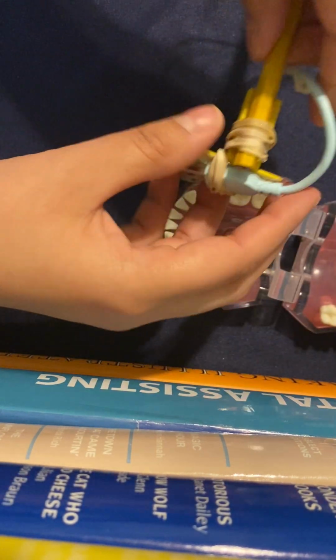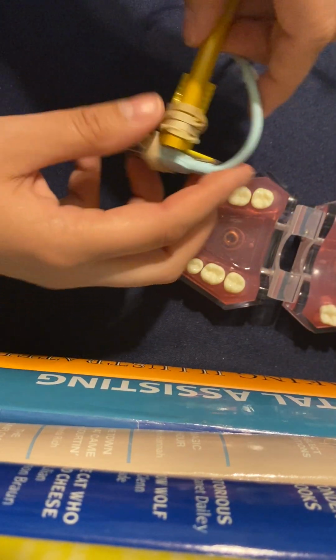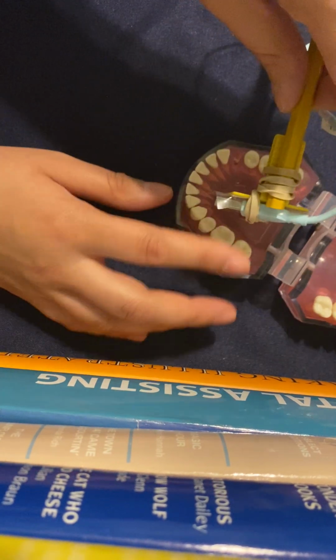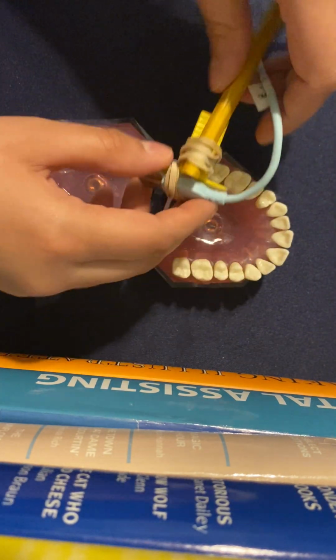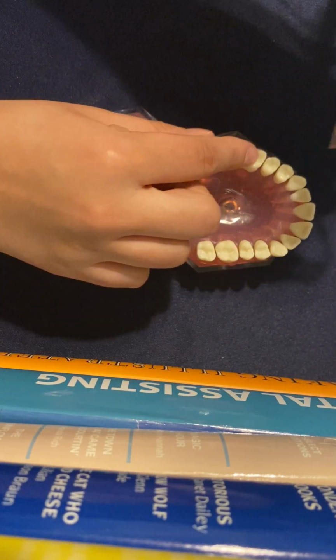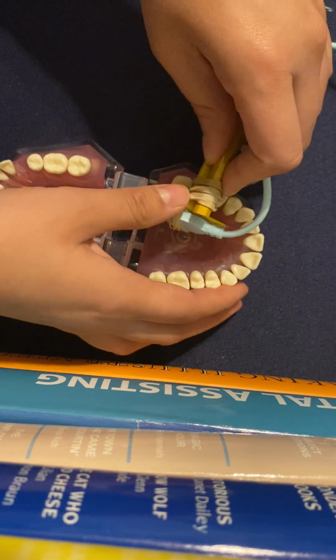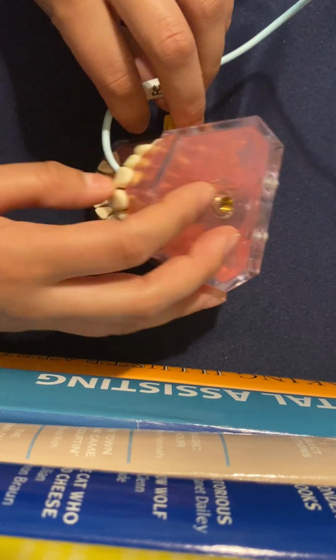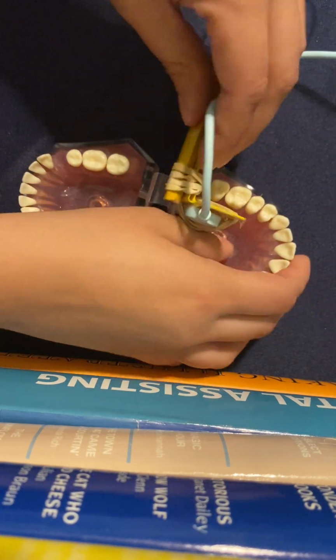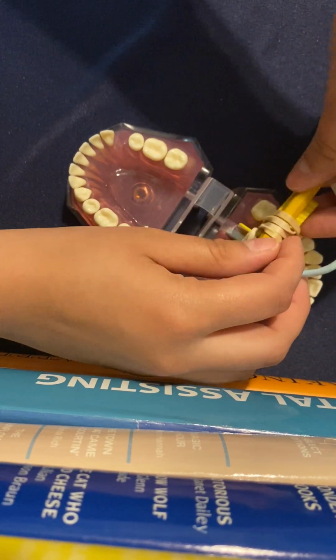Oh, wait, did I say the maxillary? Hold on. Yes, why am I doing it on the mandibular? Sorry about that. I was wondering why the cord was going in the back of his throat. So this one right here. Center.